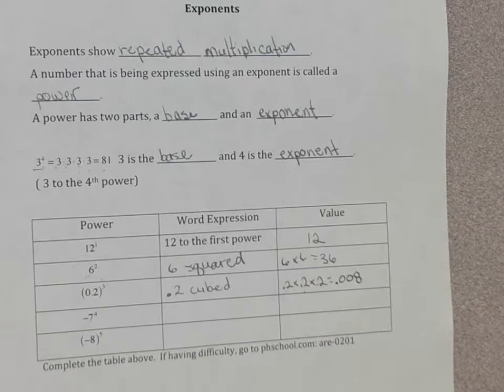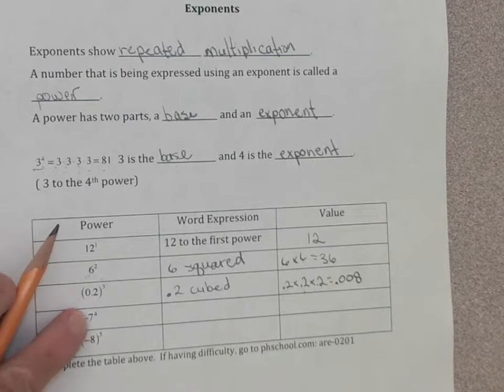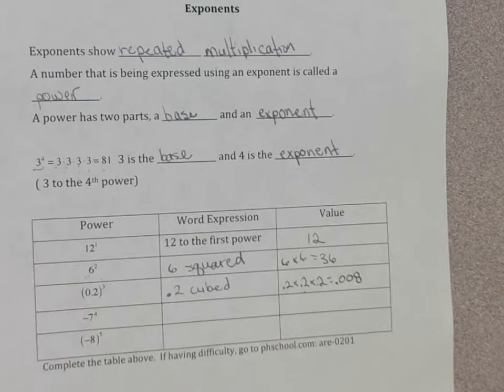This one here, these bottom two are a little different. This is where you have to be careful. This says I'm going to take the opposite of 7 raised to the 4th power. So I'm going to find 7 to the 4th power and then make it a negative.